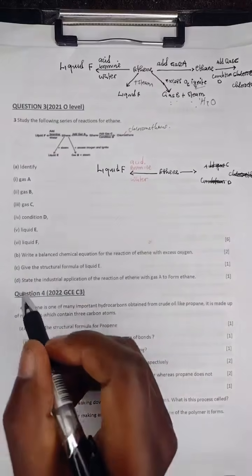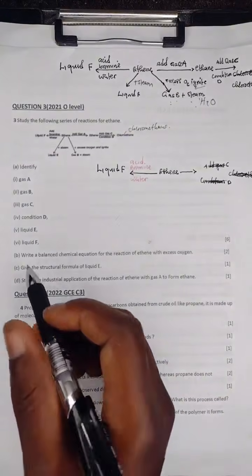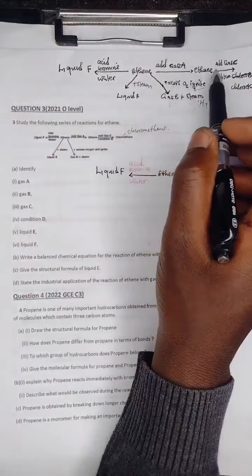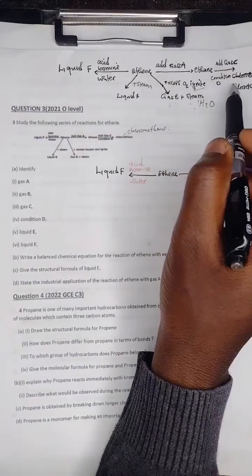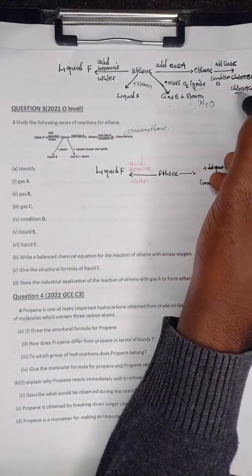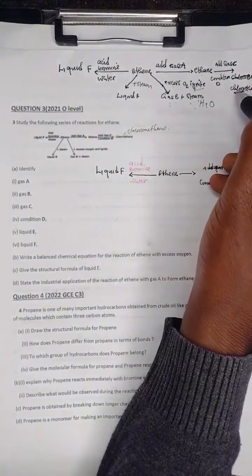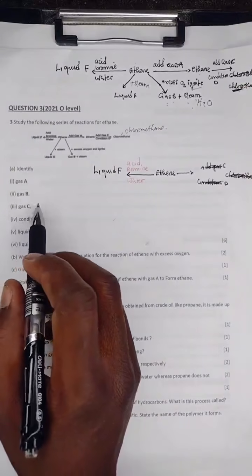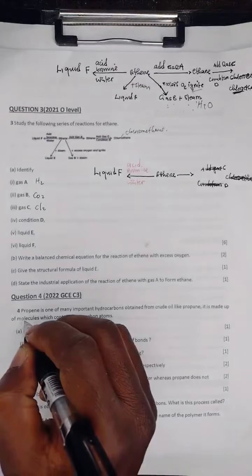Okay. Then what about gas C? Ethane, when you add gas C, produces chloroethane. Just from the prefix, chloro is chlorine. So gas C is chlorine. Here we said hydrogen, carbon dioxide, then here we have chlorine.